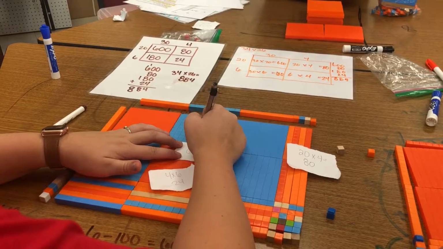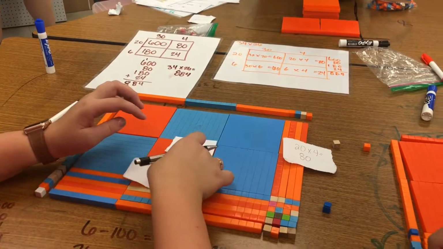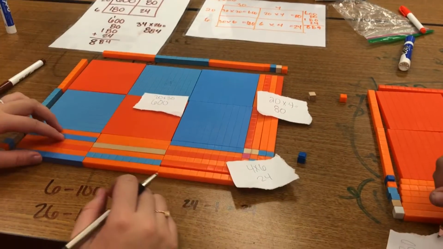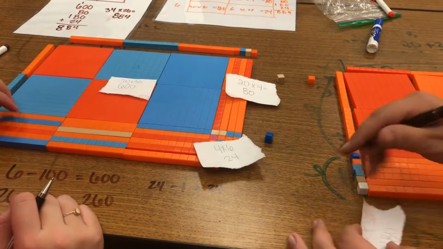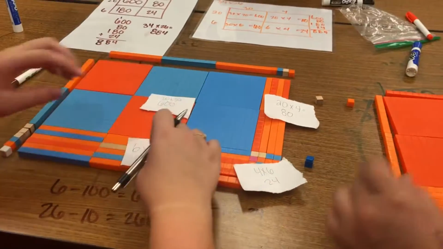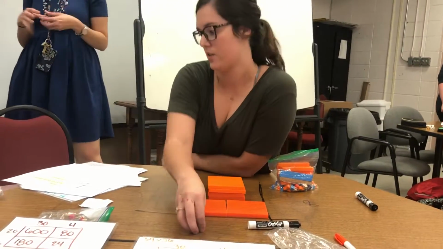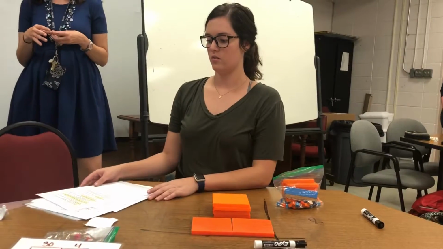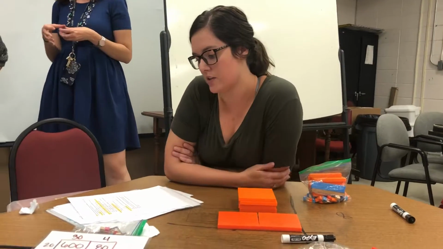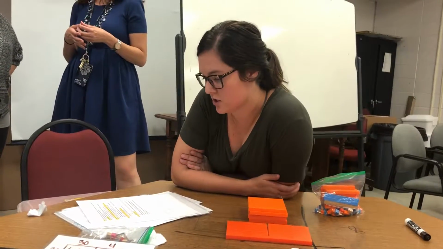6 times 30, which would be these, because we have 3 chunks of 6. Yes. Okay, so do you see how it relates back to the concrete model? Okay. Well, that's where we would stop, and then we would go on to the reflection questions.